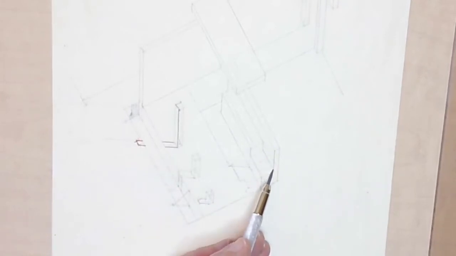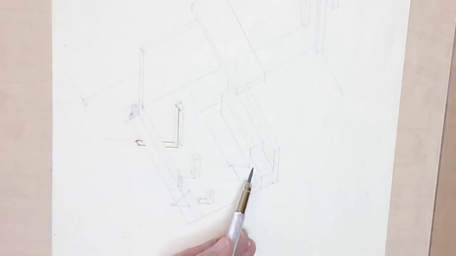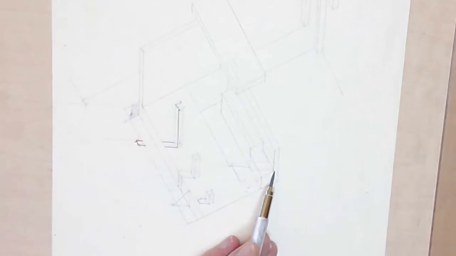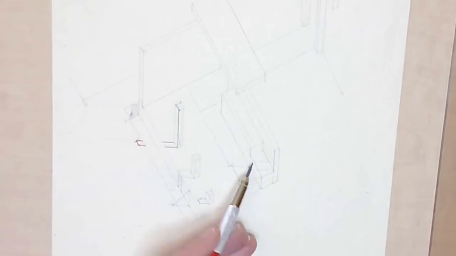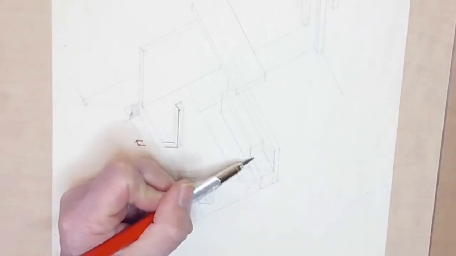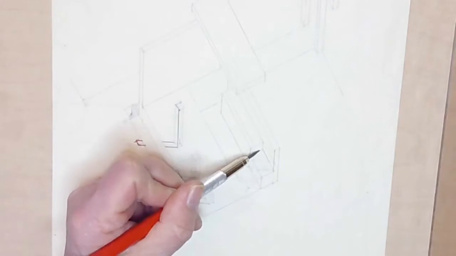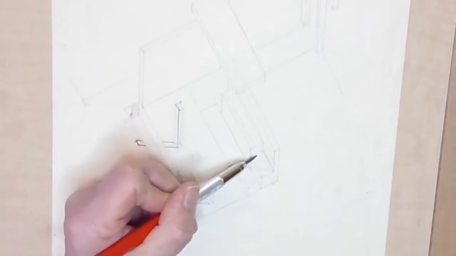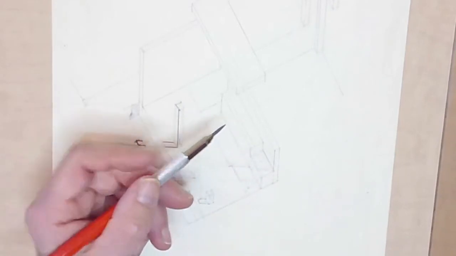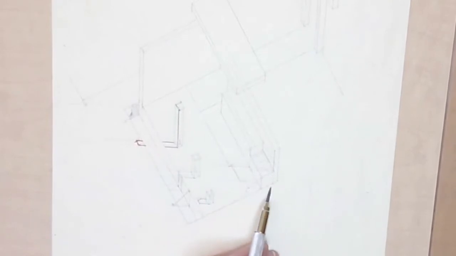I looked then at the shadow that the wall would cast on the bench, and I have this horizontal line would be the shadow of the vertical on the bench, and I see it ends somewhere off the bench. So that's telling me the entire lower surface of the bench is in shadow. The bench itself is also going to cast a shadow on the ground.